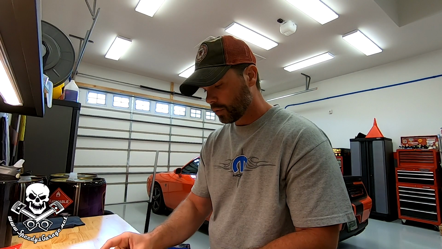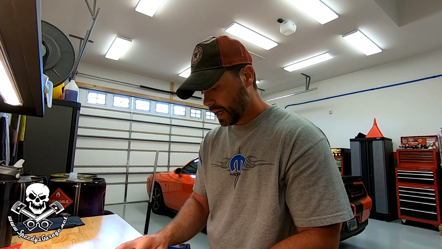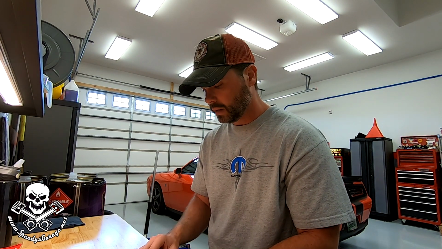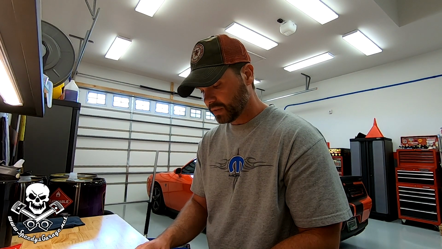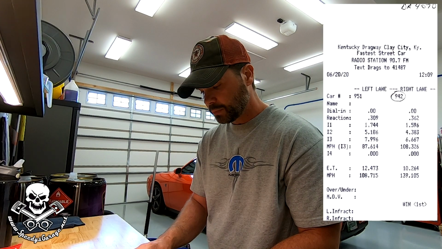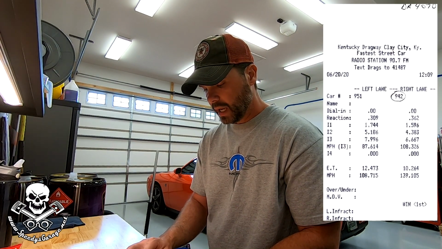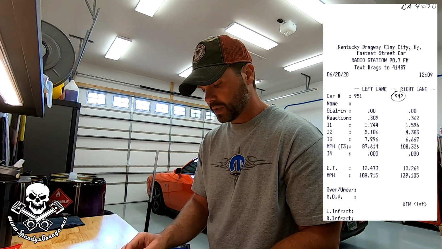Now we get to our third run. I believe this was a qualifying run for the 10.0 index class. I had a .362 reaction time, which, considering it's Pro Tree, is pretty good for me. I had a 1.59 60 foot, so I wasn't really happy with that. A 6.667 to the 8th at 108 miles an hour, and a 10.264 at 139.1 miles an hour.